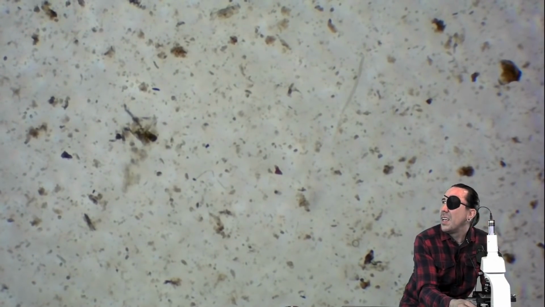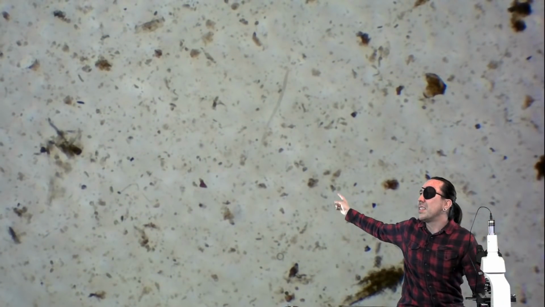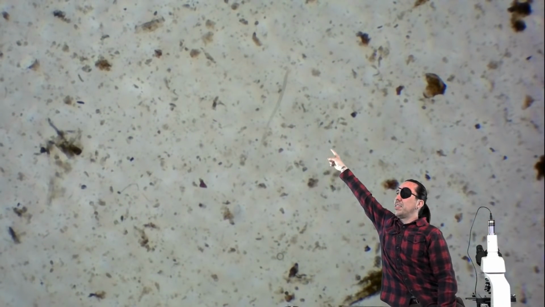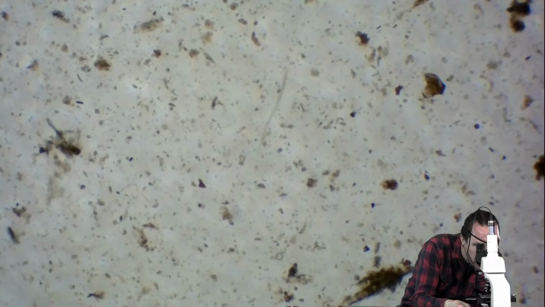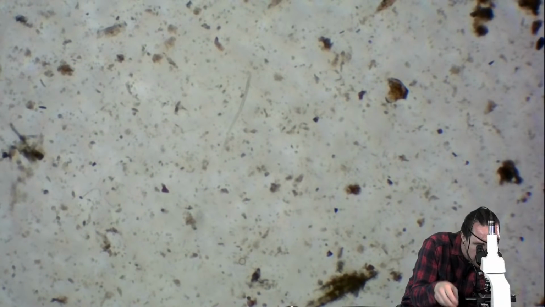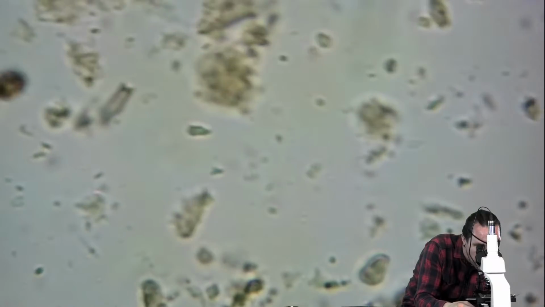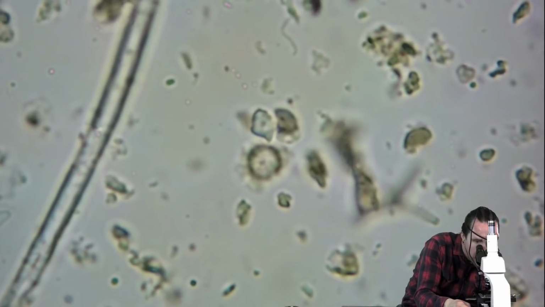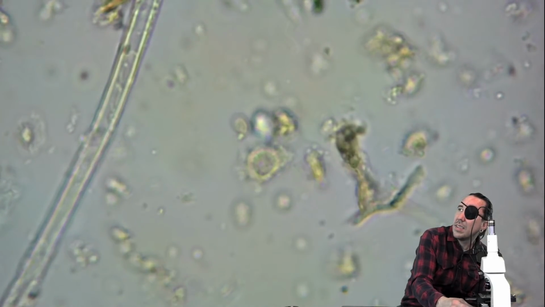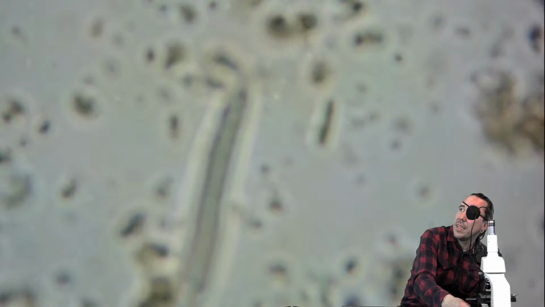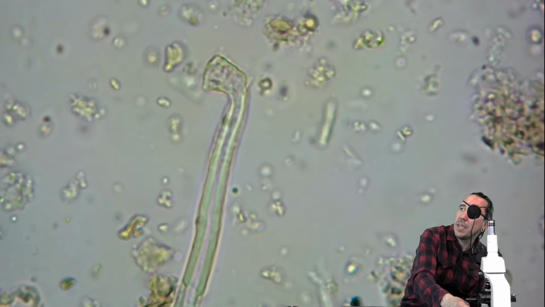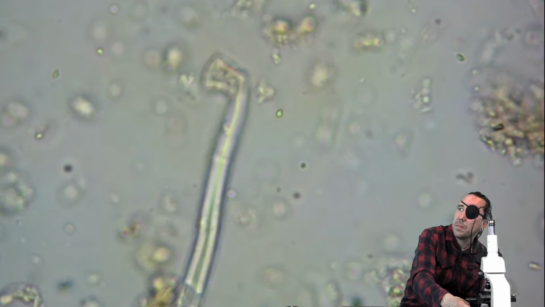And this right here looks like it might be a nematode, but I'm having a hard time seeing it on my screen. Here we go. It's too small. So it's just a piece of plant matter that looked like it might be a nematode. Nematodes are generally always going to be clear. They're not going to really be colored.